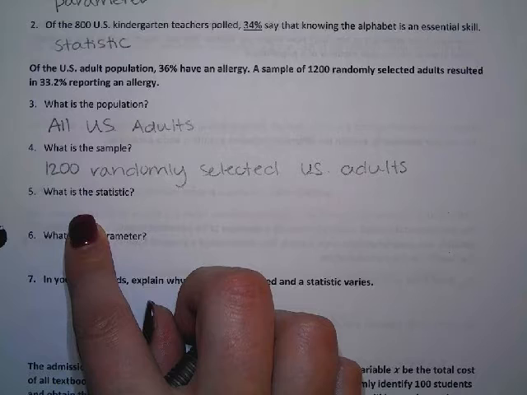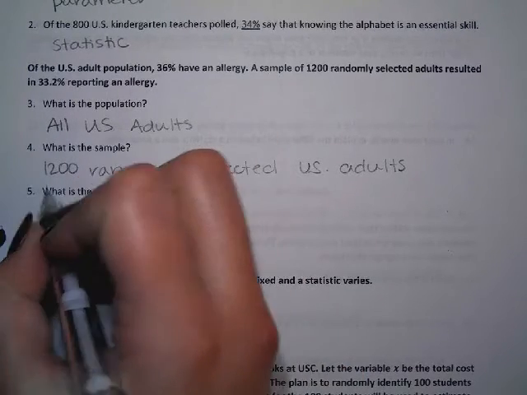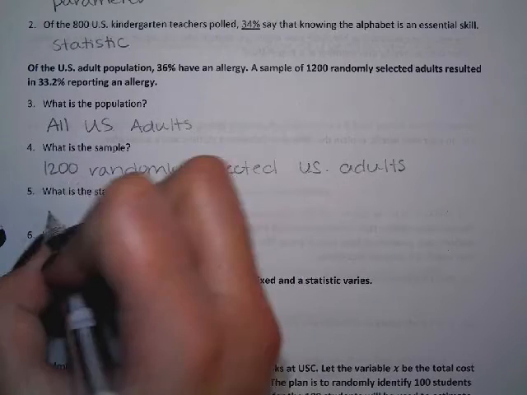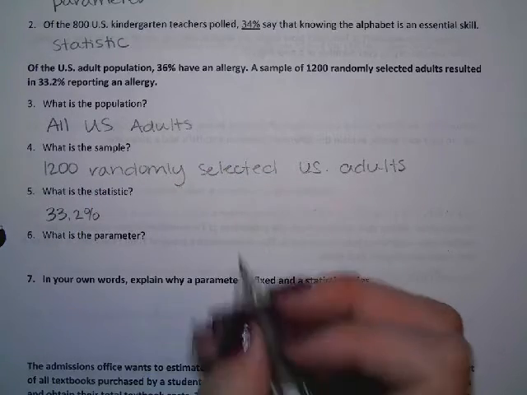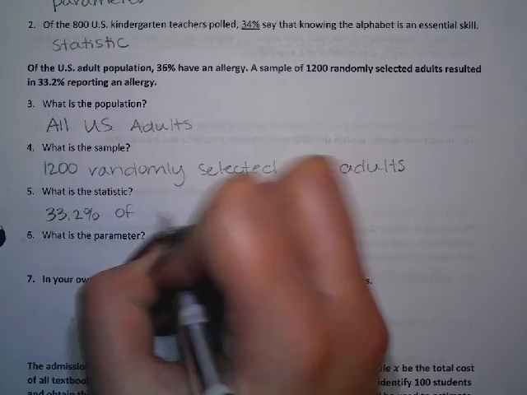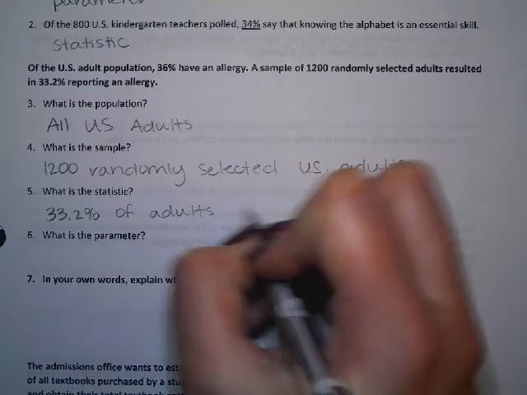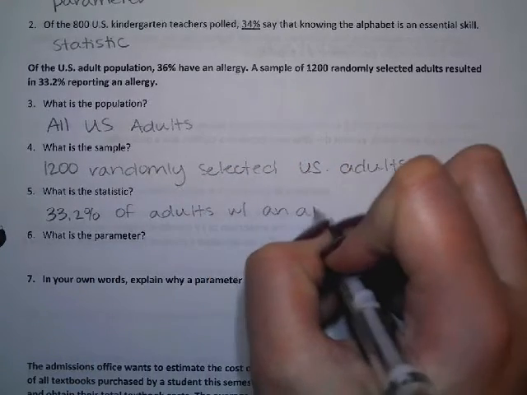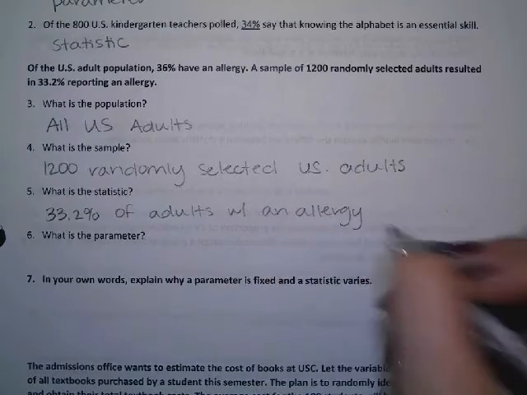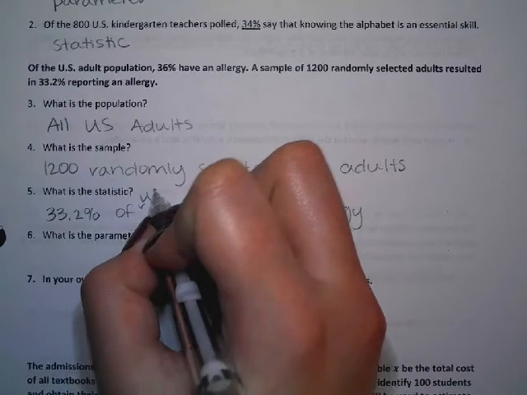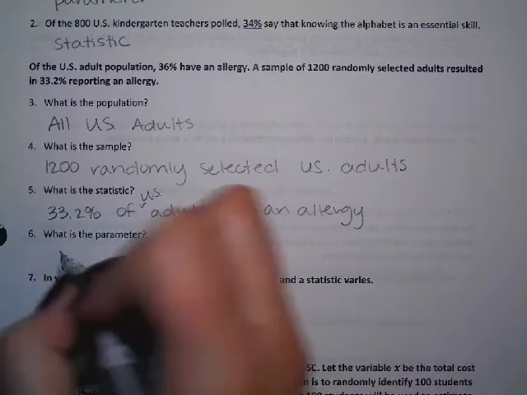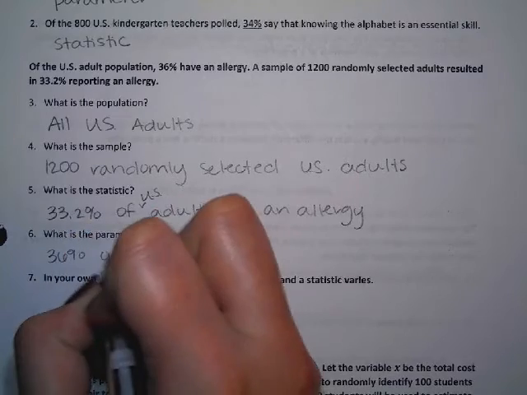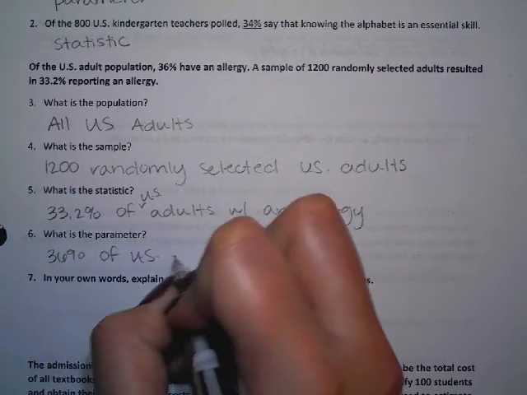No. What is the statistic? And by that, he meant 33.2%. 33.2% of adults with an allergy, of U.S. adults. What is the parameter? 36%. Because Russia is an awesome place.